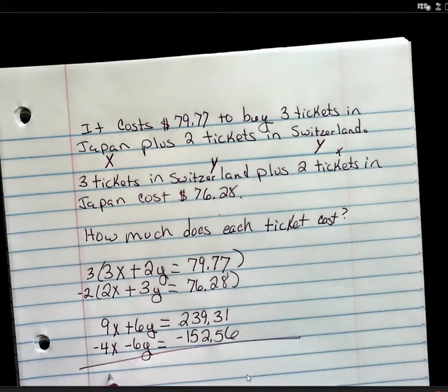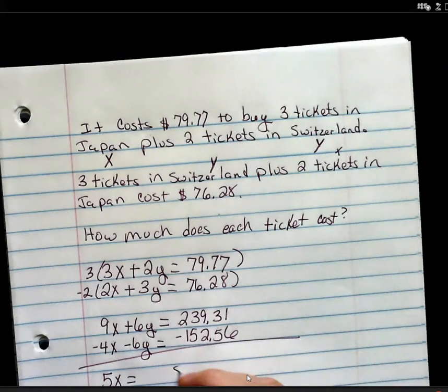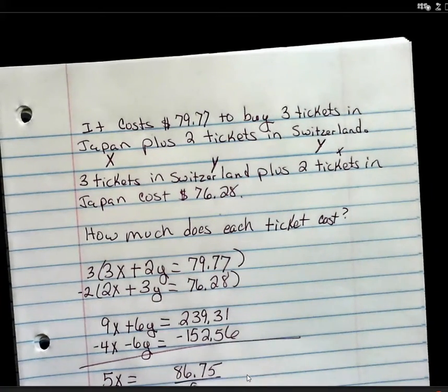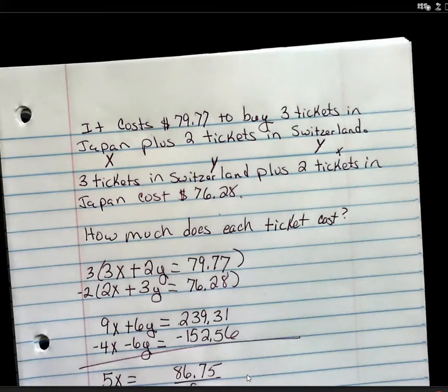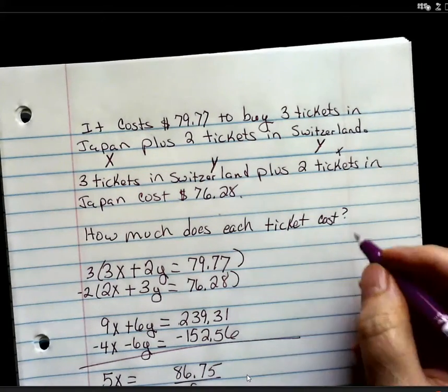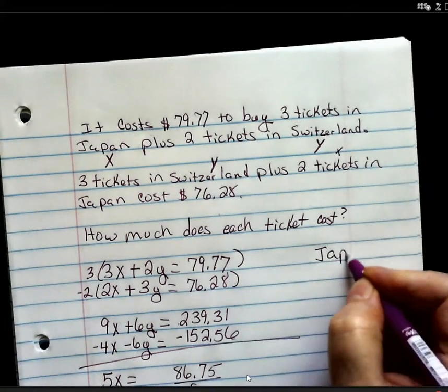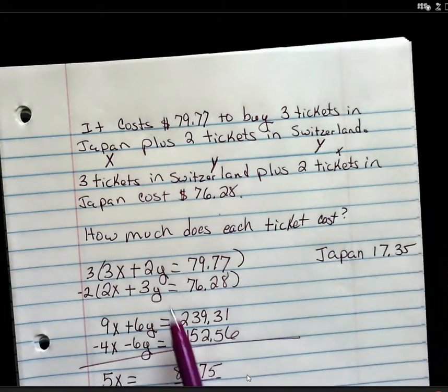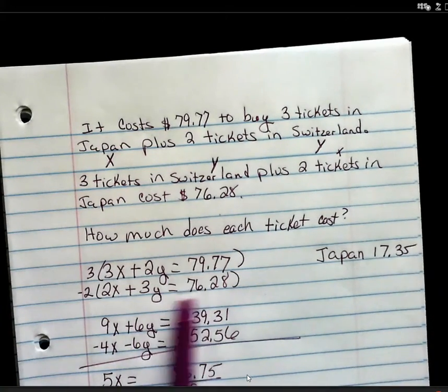9x minus 4x is 5x. 239.31 minus 152.56 is 86.75. Divide both sides by 5. And I get 17.35. So my Japan is 17.35 each. So let's pick, I'm going to pick the bottom one.